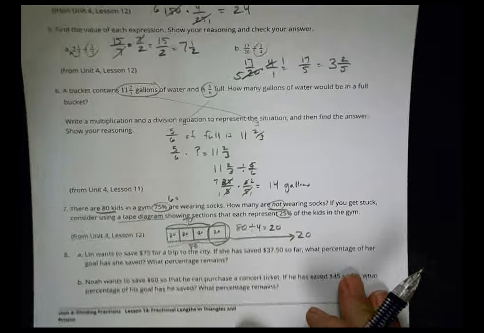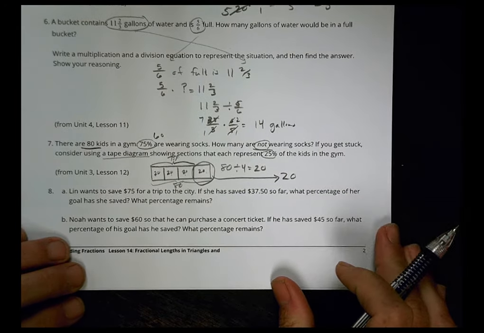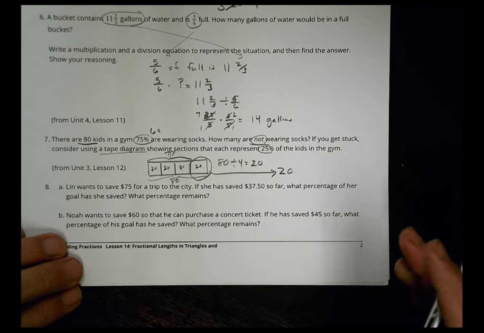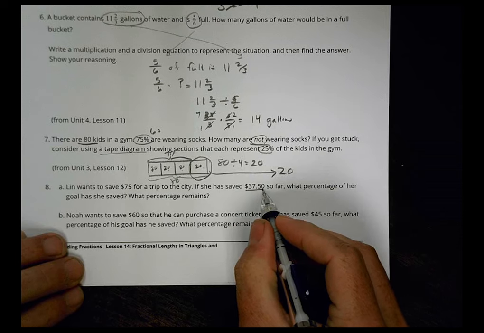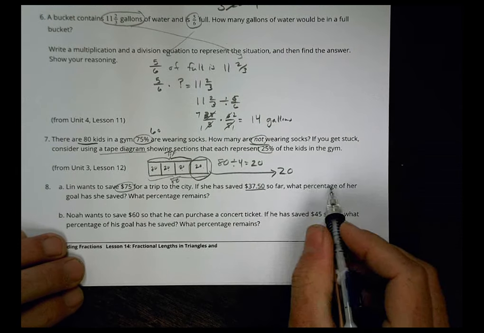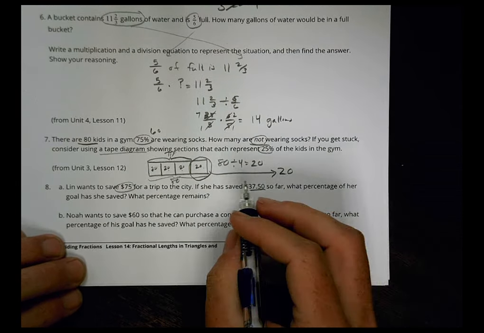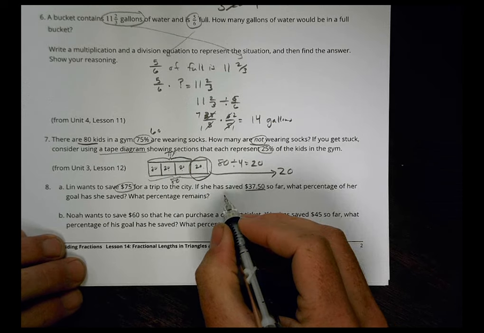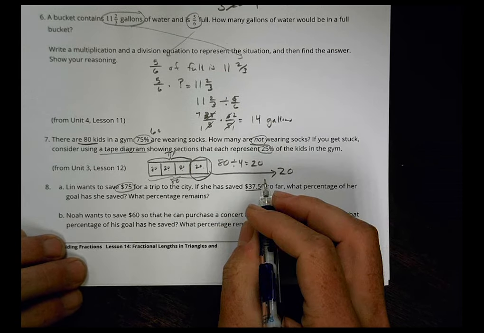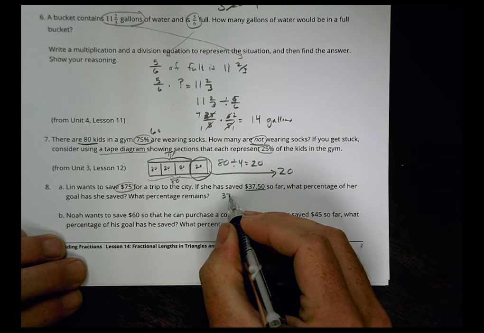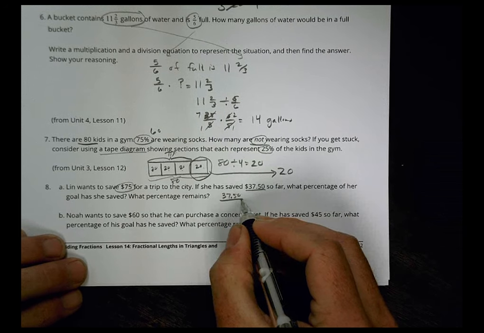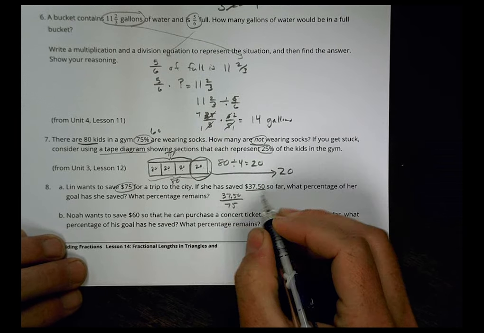All right, and number 8. Lynn wants to save $75 for a trip to the city. If she's saved $37.50 so far, what percentage of her goal has she saved? And what percentage remains? She's saved $37.50 out of the $75 she wants to save.